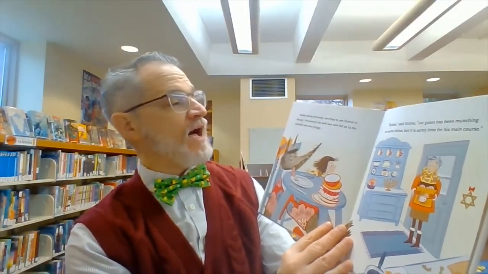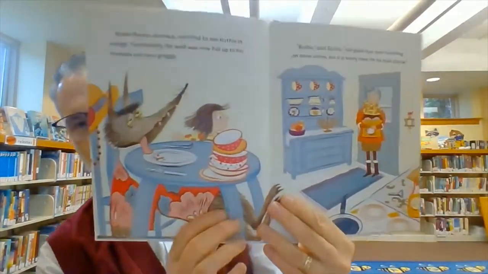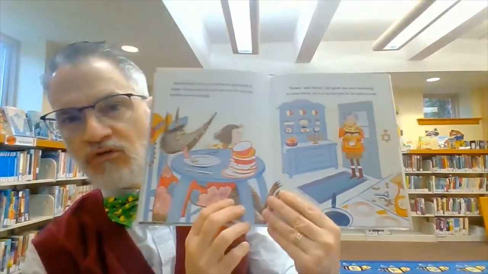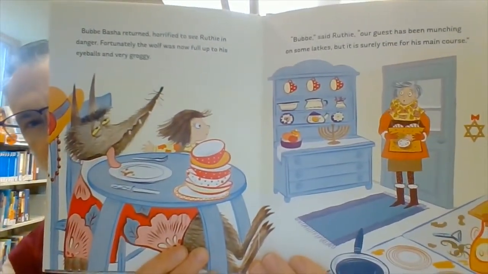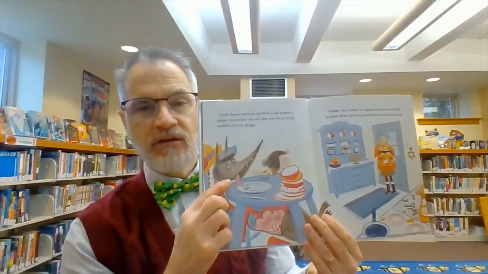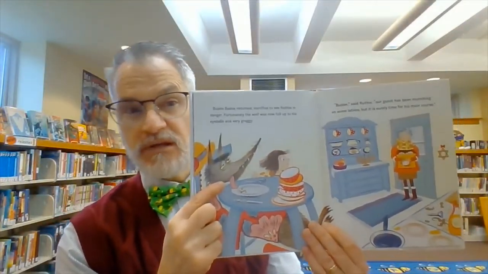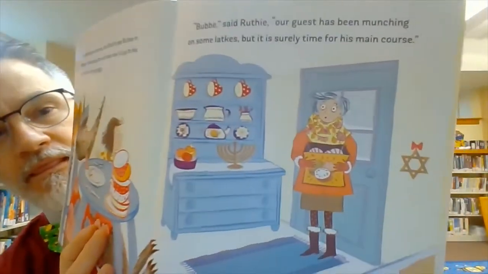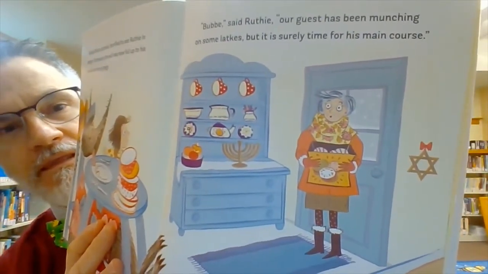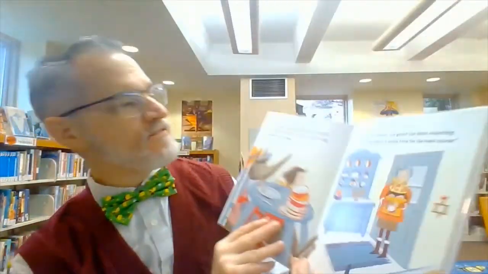Baba Basha returned, horrified to see Ruthie in danger. Fortunately, the wolf was now full up to his eyeballs and very groggy. How does the wolf look like he feels now? Yeah, he looks a little sick. Groggy also means sleepy. Look at Baba Basha's face. She looked a little surprised. Yeah.